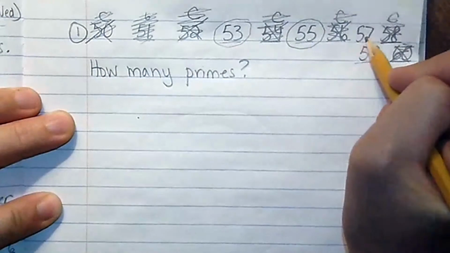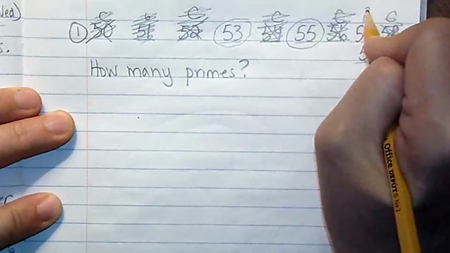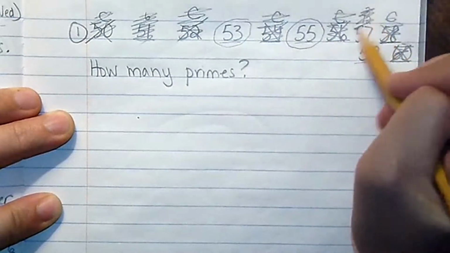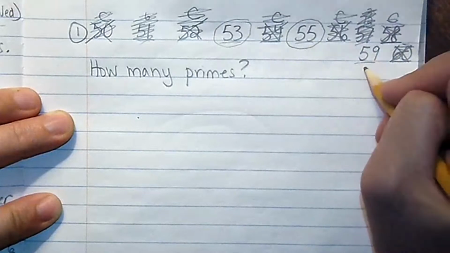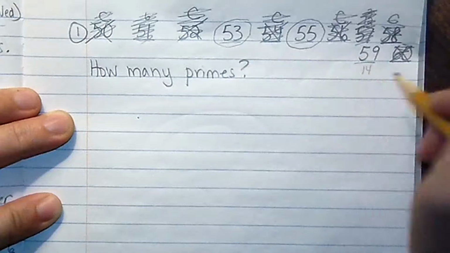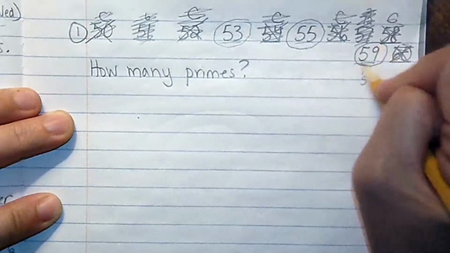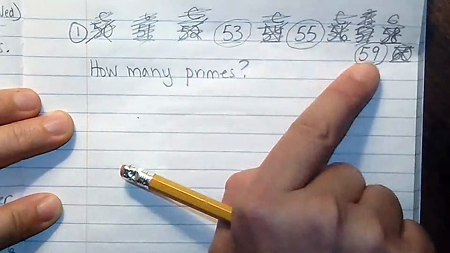5 plus 7 is 12. 1 plus 2 is 3. Did we just say 3, 6, or 9? Yes, so this one's definitely composite. What about 5 plus 9? That equals 14. 1 plus 4 is 5. Did I say 3, 6, or 9? No. So that could stay there. All right, right now I'm down to 3. How many primes? I think there are 3.